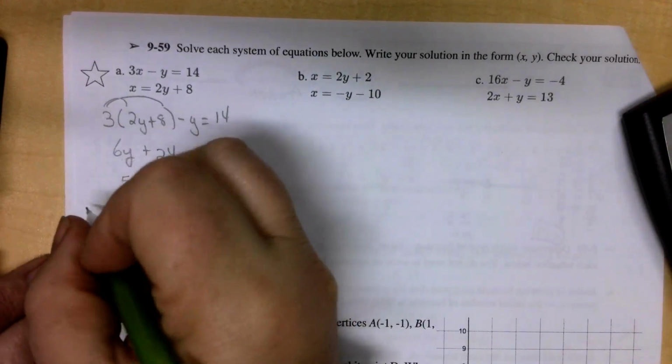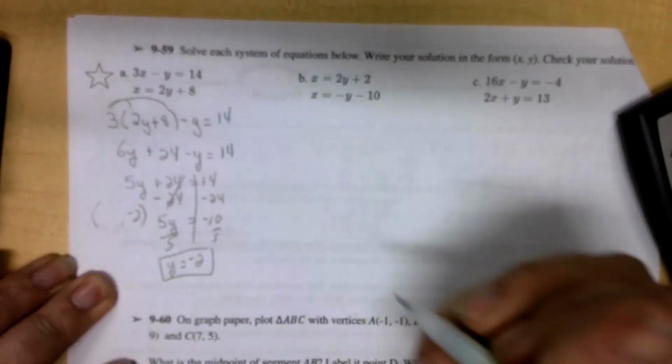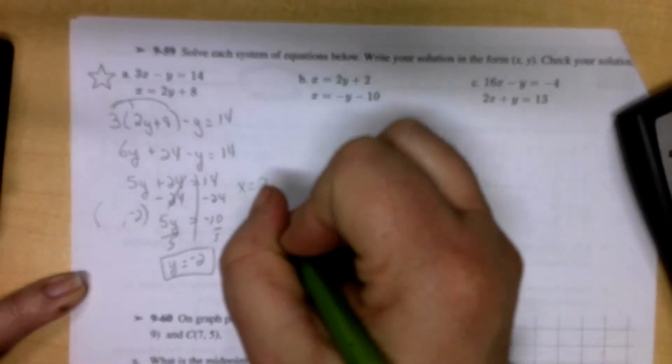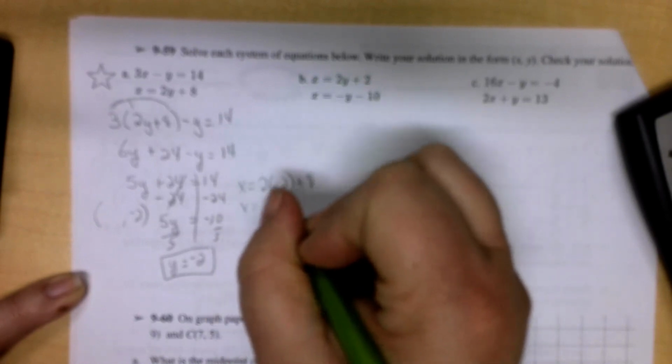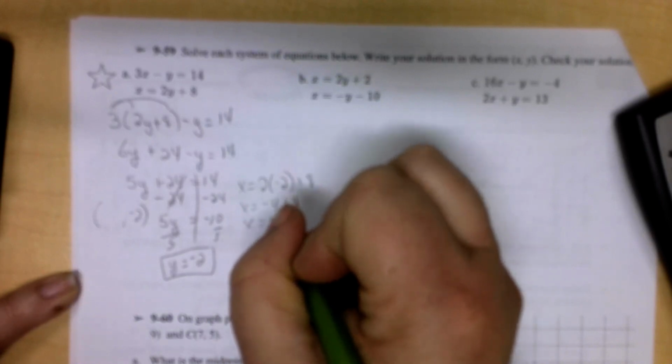Okay, but I need to solve for x and y. So I'm going to plug it back into this equation where x equals 2 times negative 2 plus 8. 2 times negative 2 is negative 4, plus 8. x equals 4.